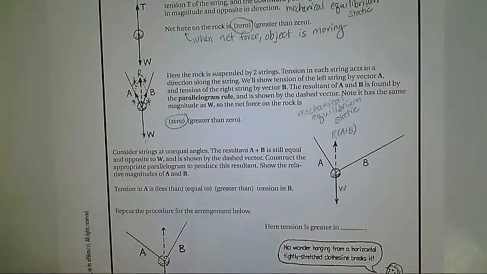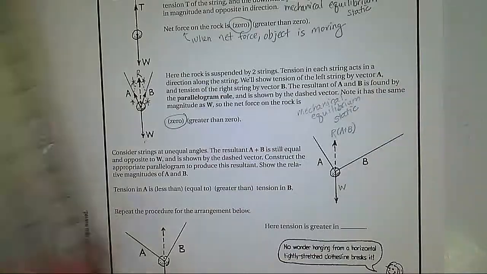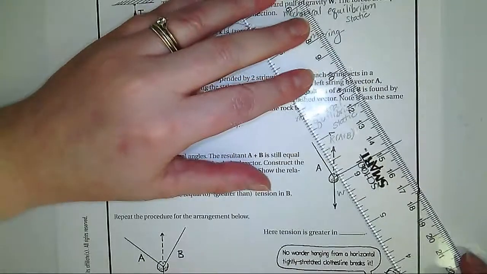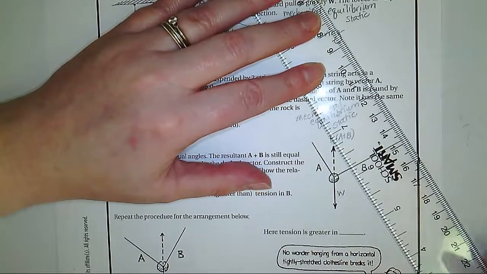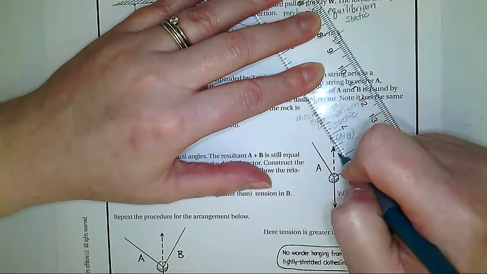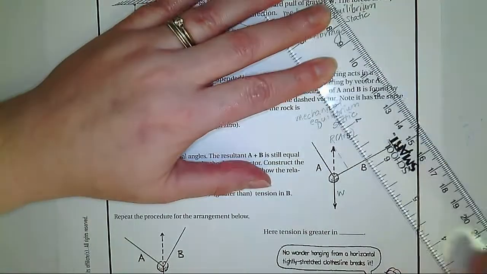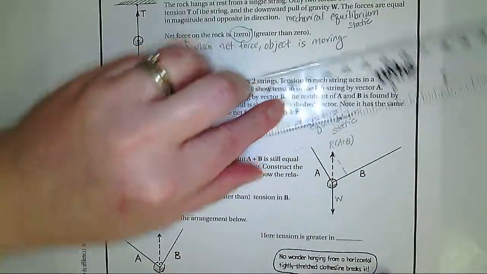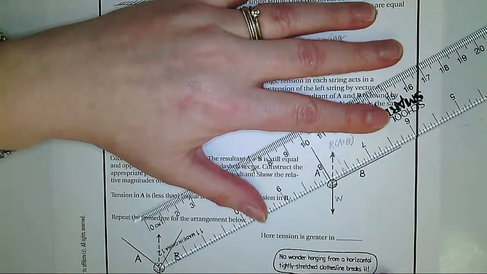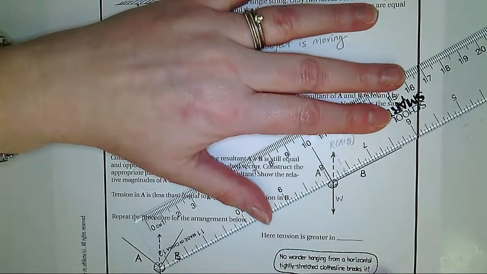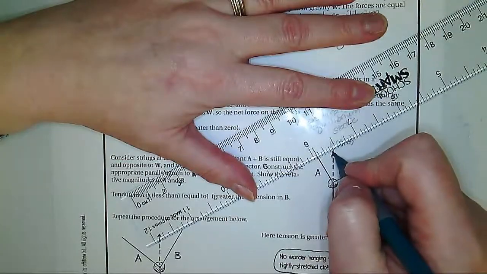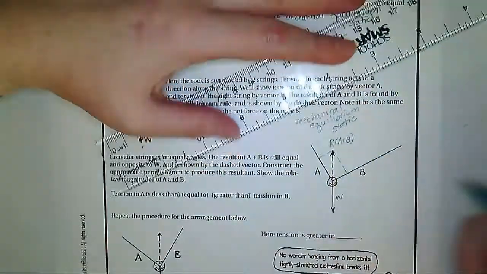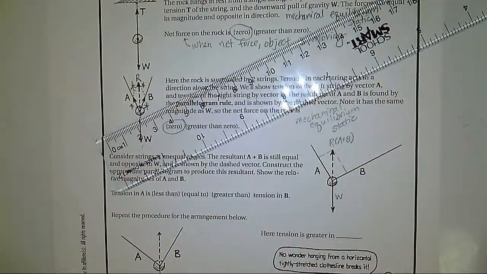Show the relative magnitudes of A and B. So what we're being asked to do is take this and move parallel and draw that parallel line, and then do the same thing with B. So line my ruler up, move parallel. There's that other side, right?